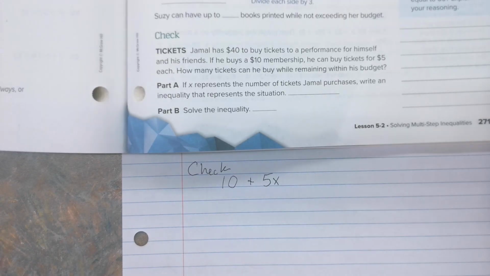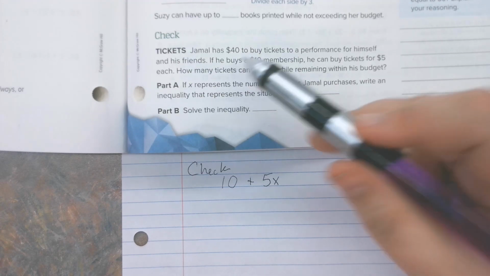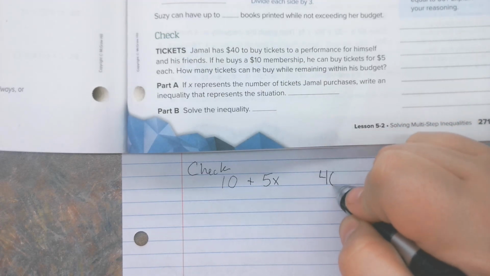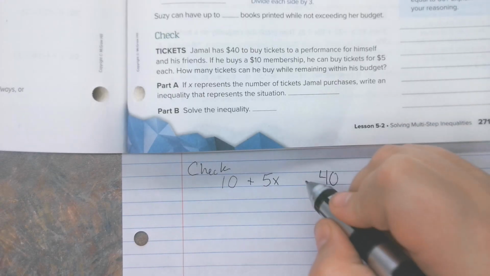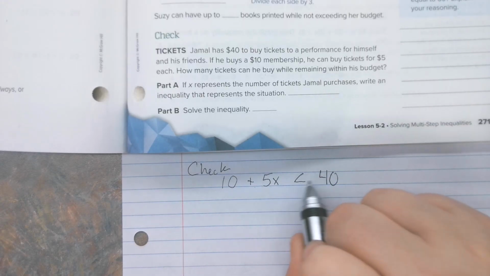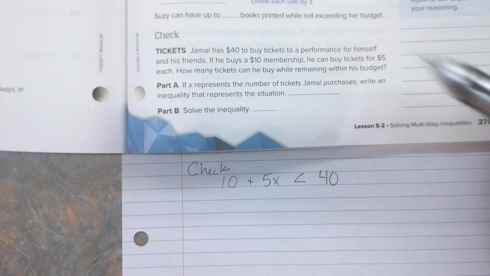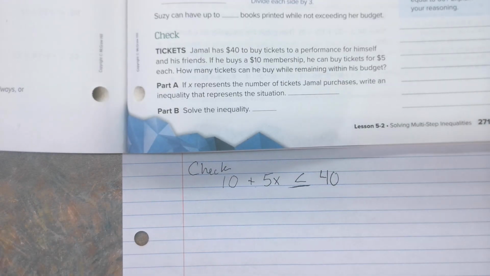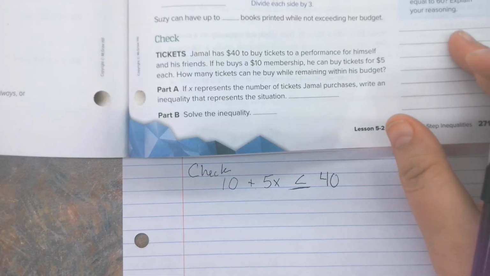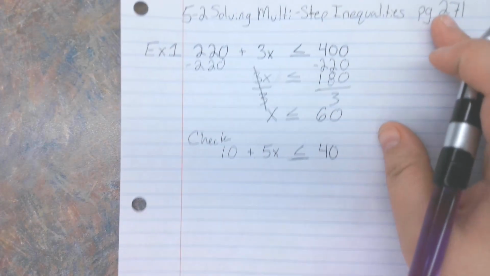I don't know how many. He only has $40, right? Can he go over the $40? It doesn't say anybody's giving him money or anything like that, so he cannot go over that $40. So this amount must be less than 40. But he can spend all of his money if he wants to, so we're going to add the is equal to underneath. Okay, that's part A. Part B is going to be, we need to solve this inequality.